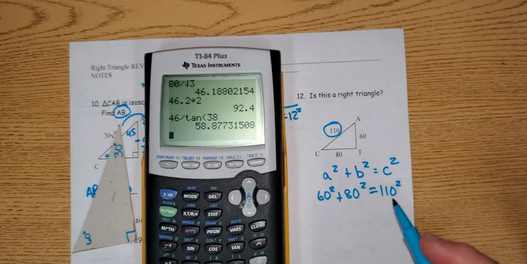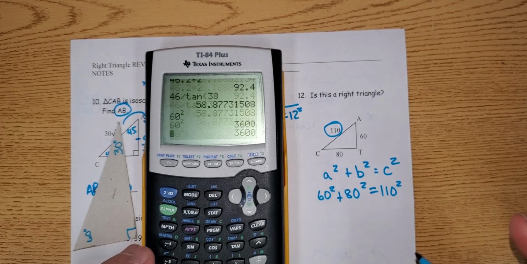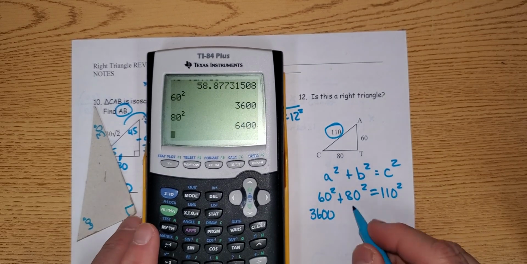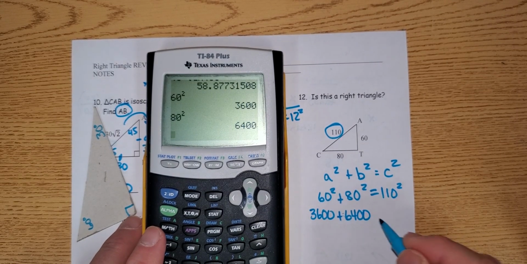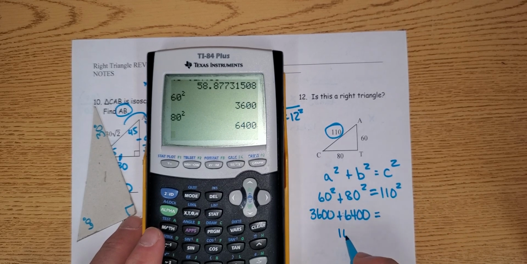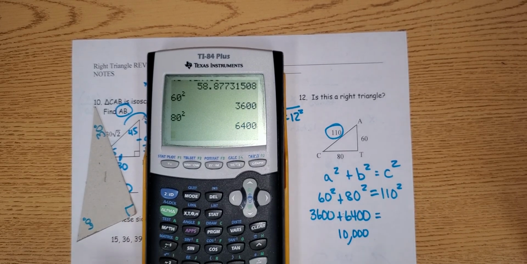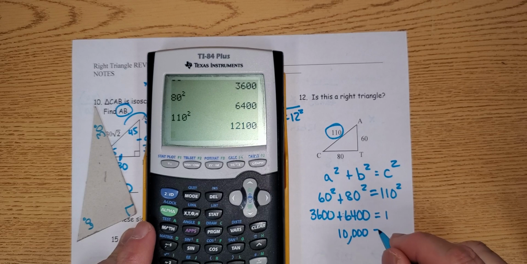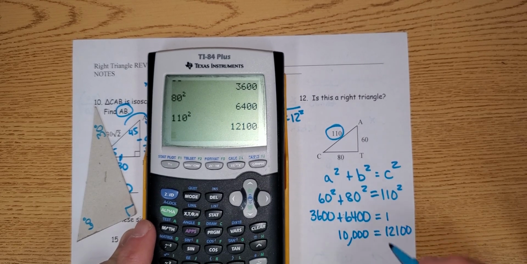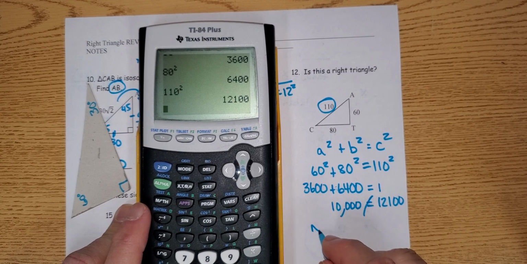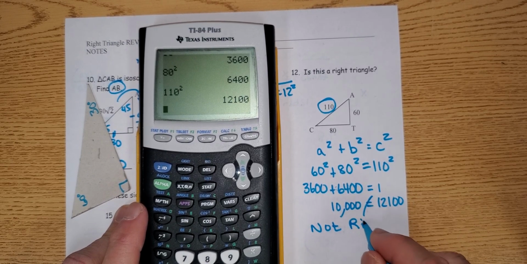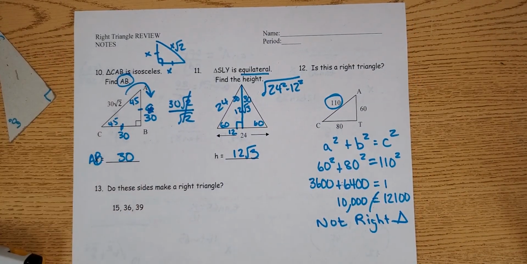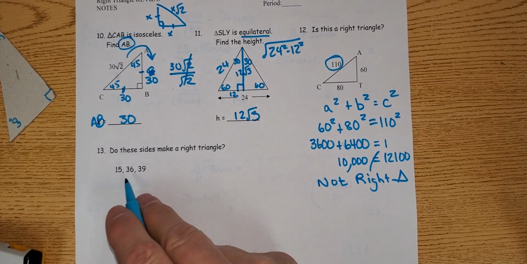So 60 squared, okay, 60 squared is 3,600. Okay, 80 squared is 6,400. Okay, and then that's like 10,000, right? And then 110 squared would be 12,100. Are they equal? No. Is it a right triangle? It's not a right triangle. Okay, you get it? And then last one here, same problem, just it's written in sides.